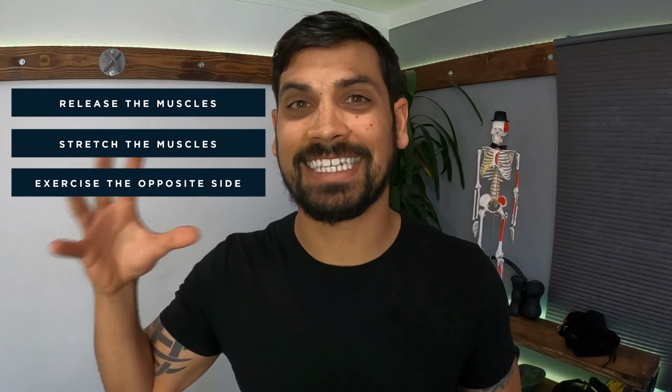Or if you end up having something like rounded shoulders, again, releasing the chest and then stretching it will help realign everything up, and then exercising the upper back muscles like the rhomboids and the mid-traps will help secure that brand new posture. And that's how you create your own treatment plan. Release all the muscles creating your imbalance, stretch those muscles out to rebalance everything, and then exercise the opposite side in order to secure your brand new posture.